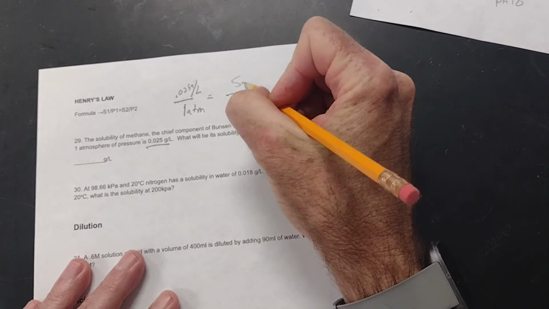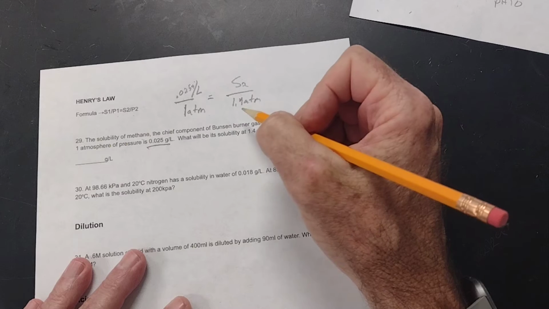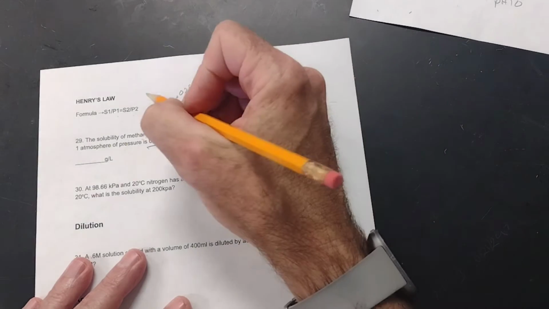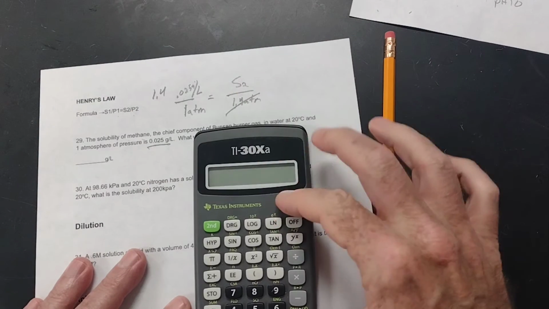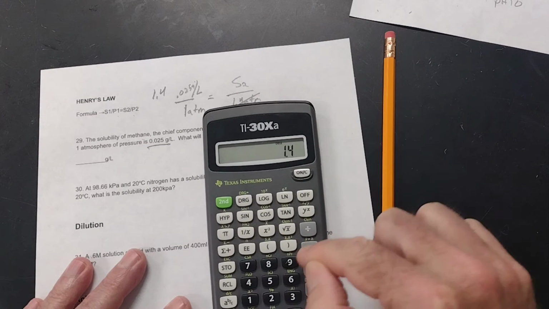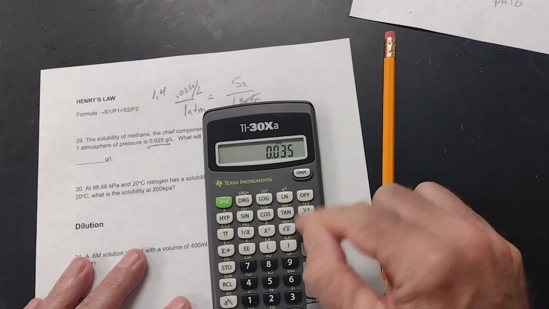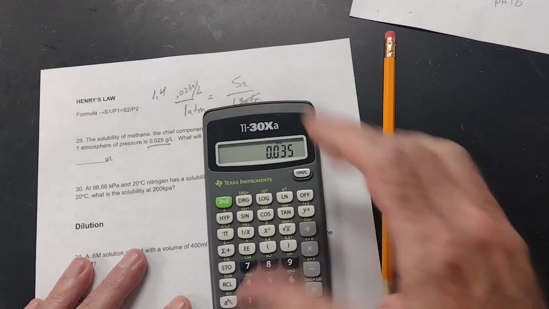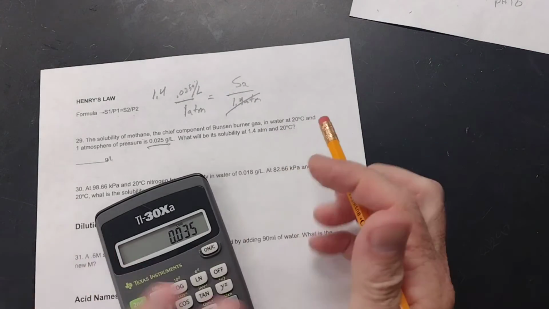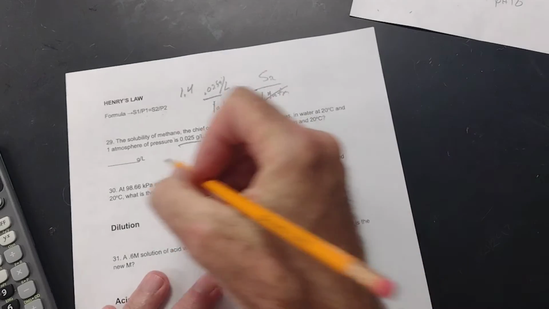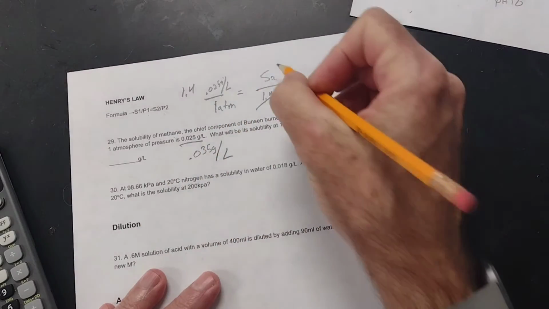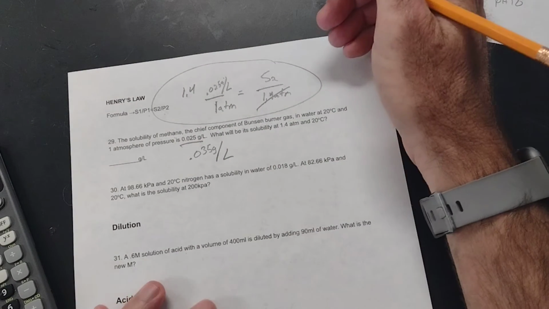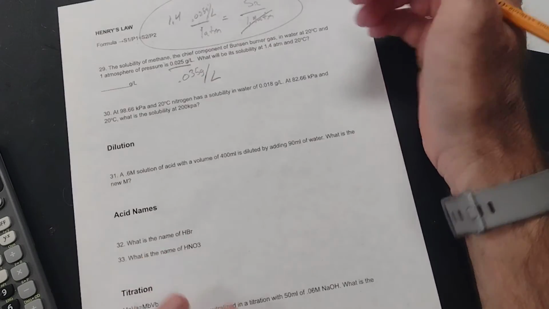So we're looking for solubility 2. We will obviously cross multiply. 1.4 times 0.025 divided by 1, duh, same answer, 0.035 grams per liter. This is Henry's law. There's videos on this. You did a worksheet.